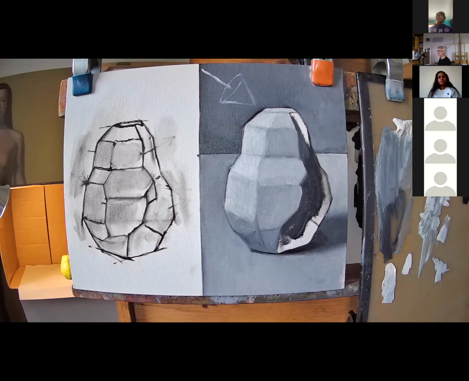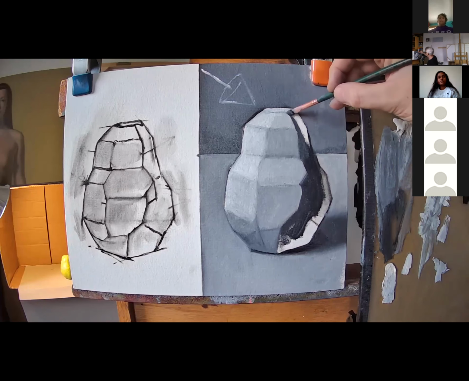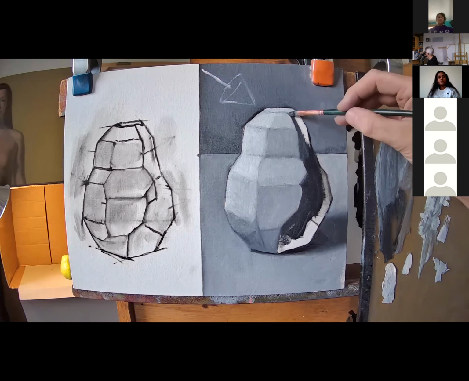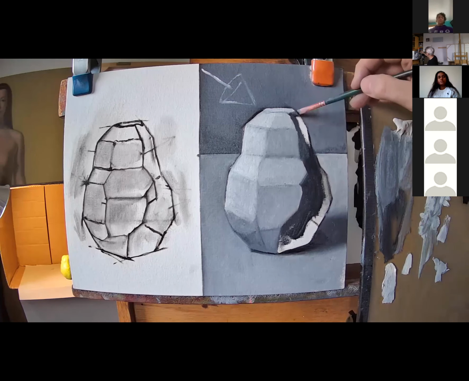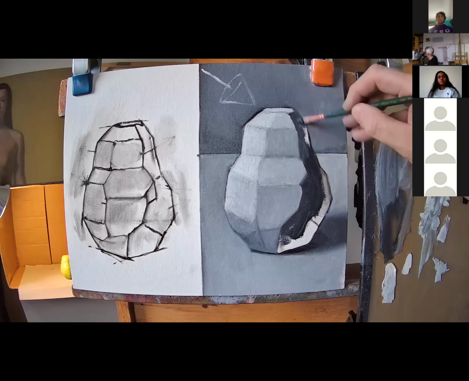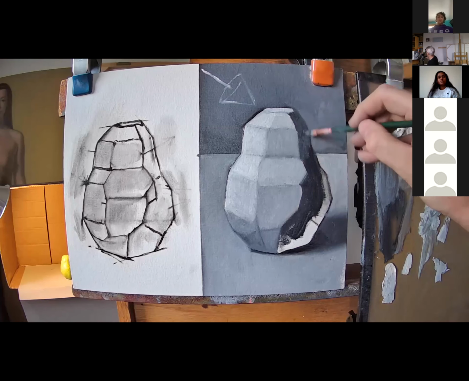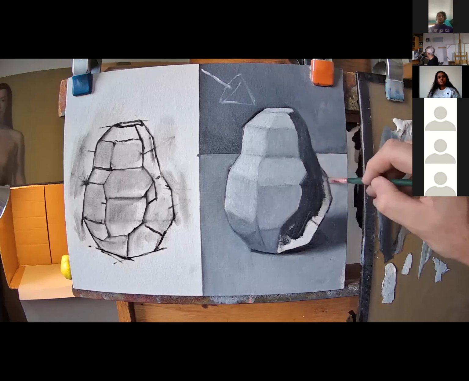We no longer see that color as green, and we certainly don't see it anywhere near the same value as the light side of this form. So all of these planes are going to be all within that shadow mass.